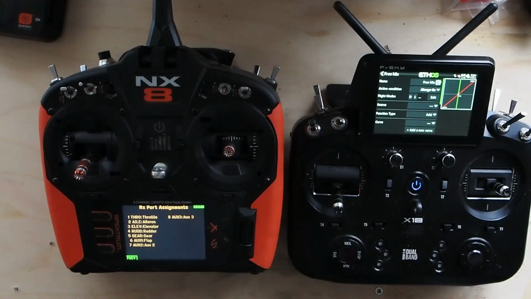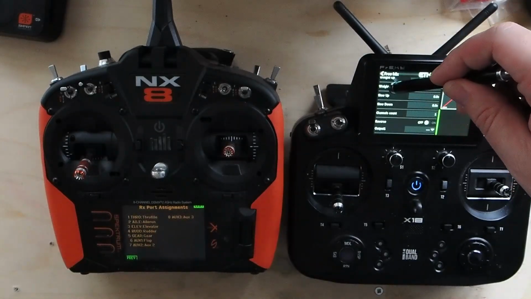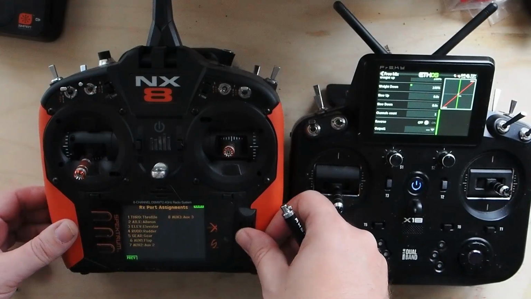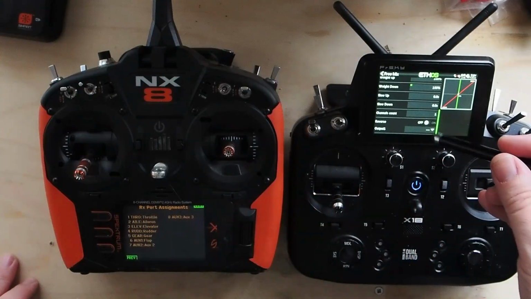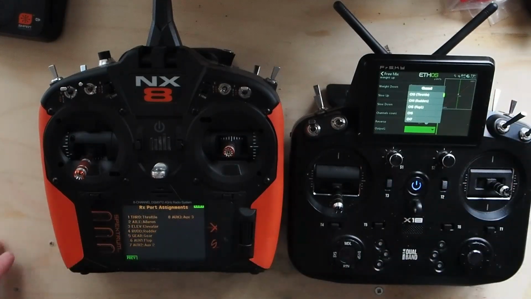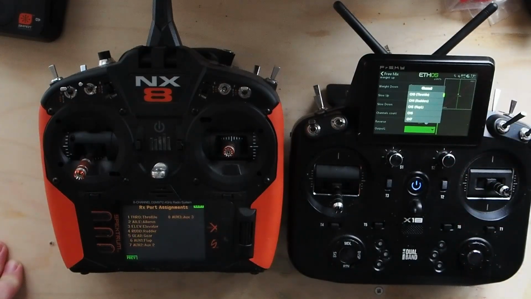So, misleading menu again. This one is the equivalent if we go down here and we set our output, it's the same. So our output here is channels. These are channels. A little bit reversed. This one goes function or mix to output. On Spektrum, it's just straight up output to mix, or to function, I'm sorry.